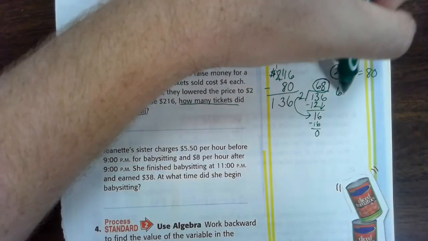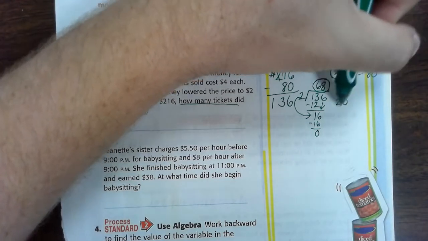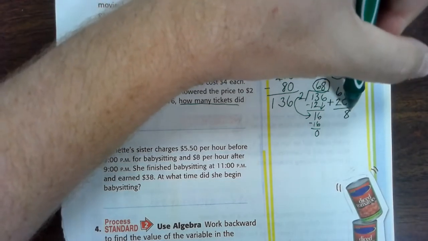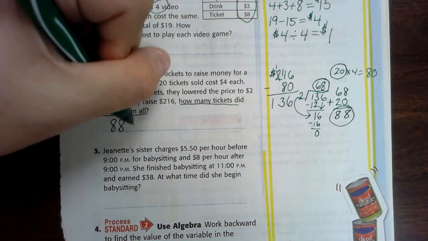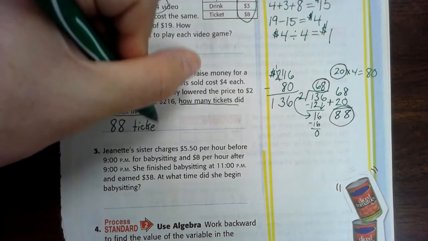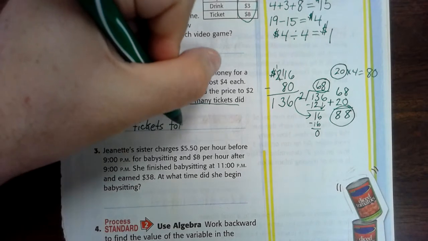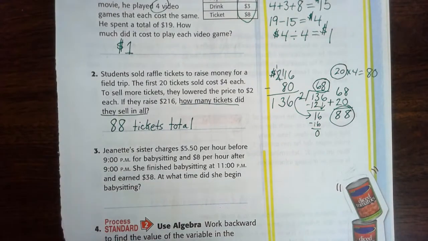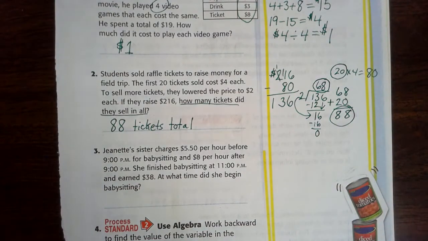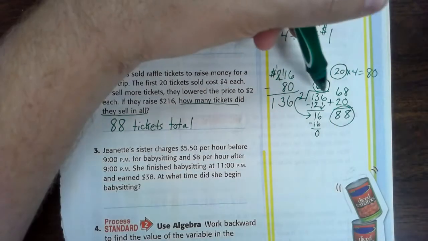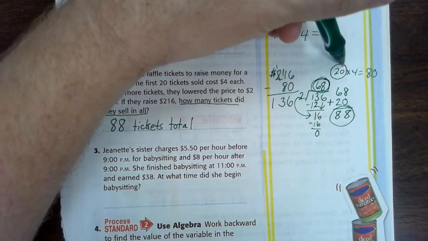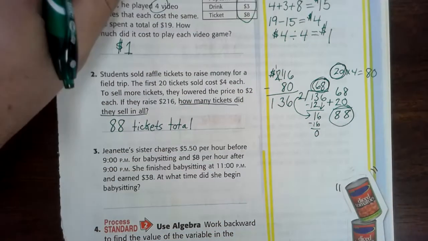So we have to add 68 and 20 together, which is going to give us 88 tickets. So they sold 88 tickets total. Okay, that one took a lot of maneuvering around and figuring out, and there are a lot of different ways. But you have to remember the total number of tickets was the question in that one.